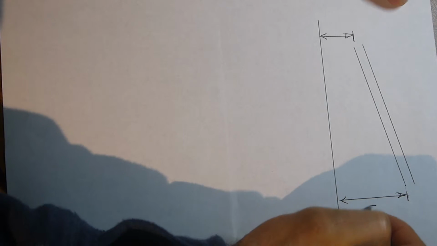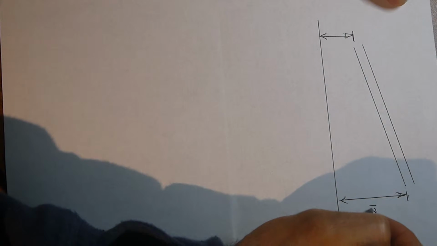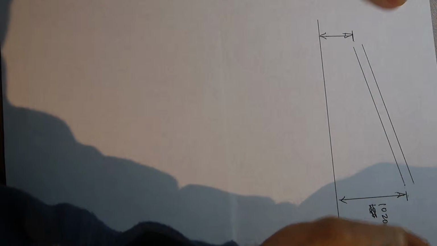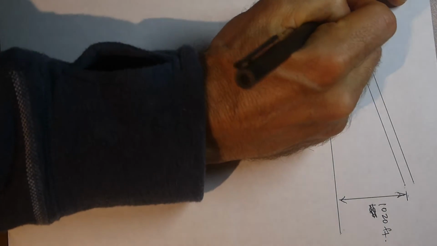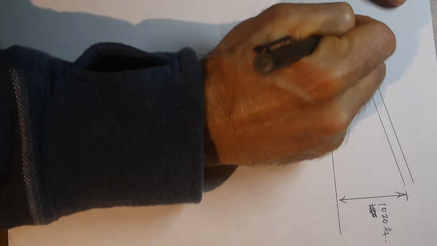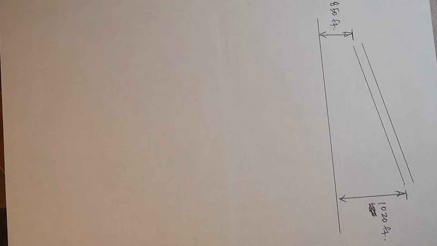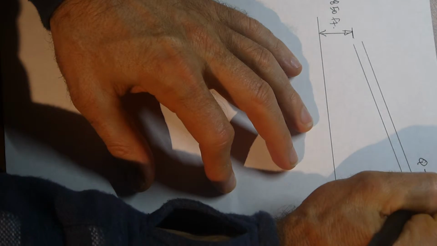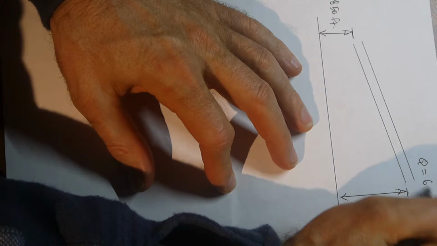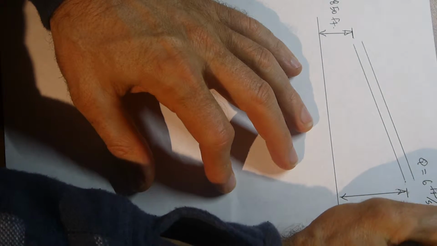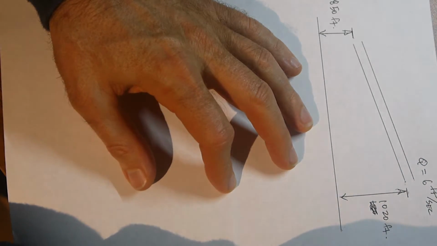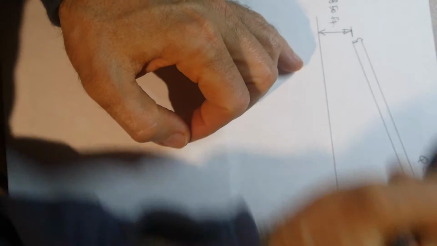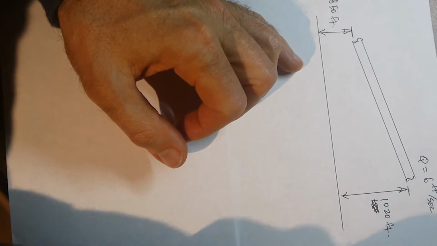Okay, we said this is 1020 feet, and this is 850 feet. We know a few things. They said at the outlet, we need the Q at the outlet to be 6 cubic feet per second. And of course, Q is what? That's correct. It's a discharge.